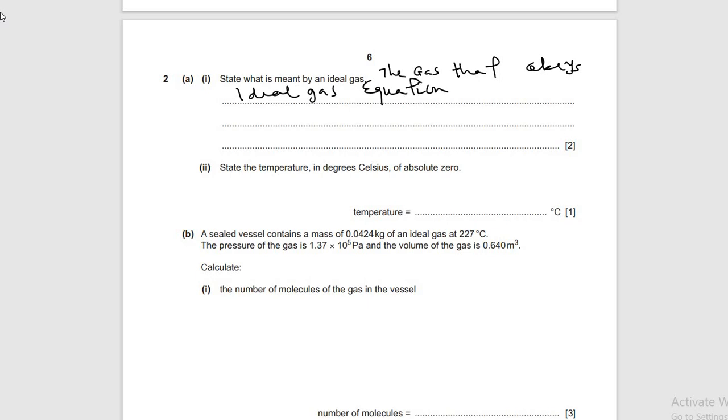A gas that obeys the ideal gas equation, PV proportional to absolute temperature. This is what is called an ideal gas.